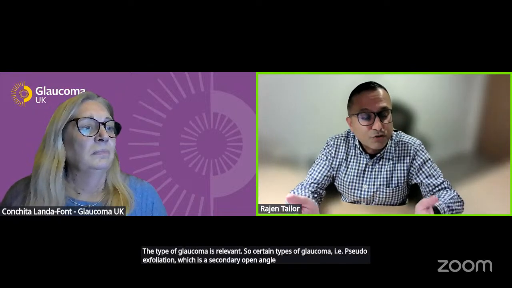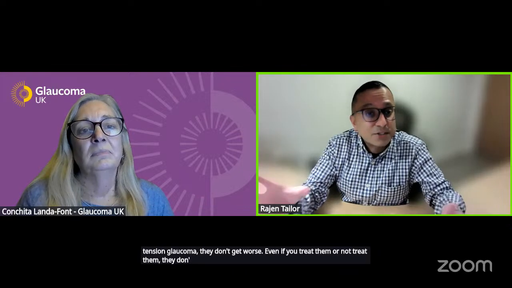It depends on the age at which it was diagnosed, on the severity at the time of diagnosis. The type of glaucoma is relevant. Certain types of glaucoma, i.e. pseudo-exfoliation, which is a secondary open-angle glaucoma, have a greater risk of progression than your usual age-related glaucoma. Some people with normal tension glaucoma don't get worse, even if you treat them or not treat them. And it's hard to know which group that is.